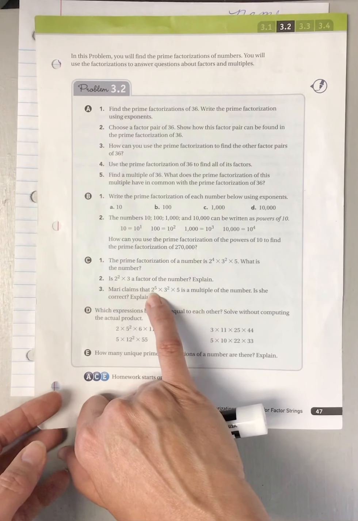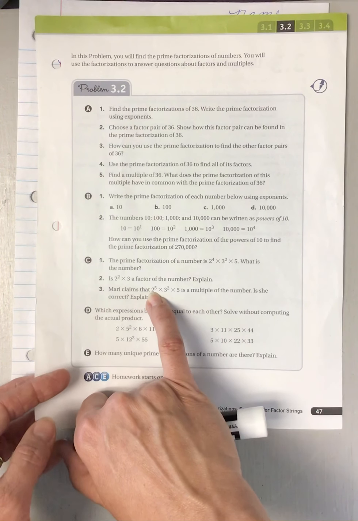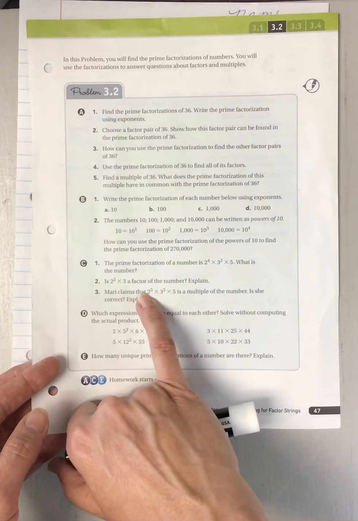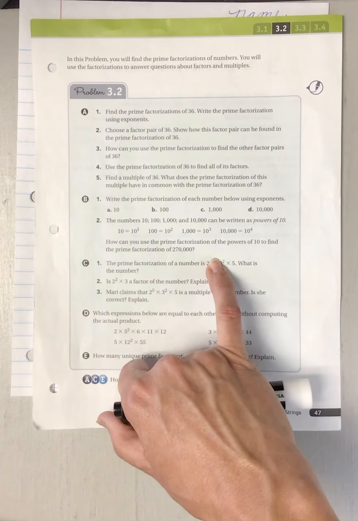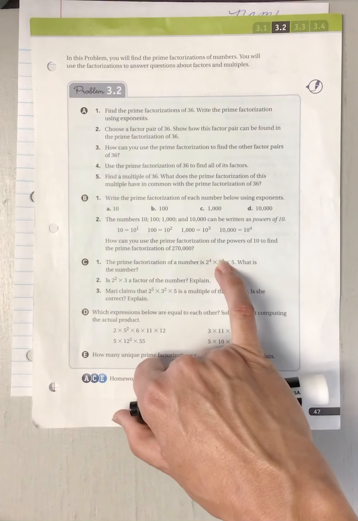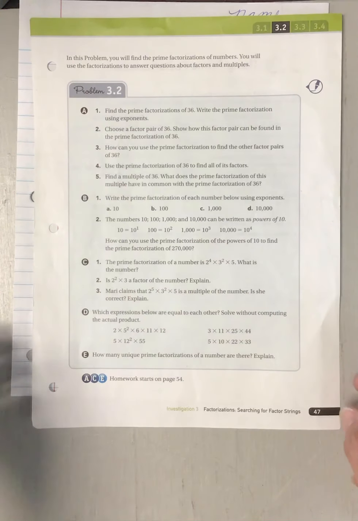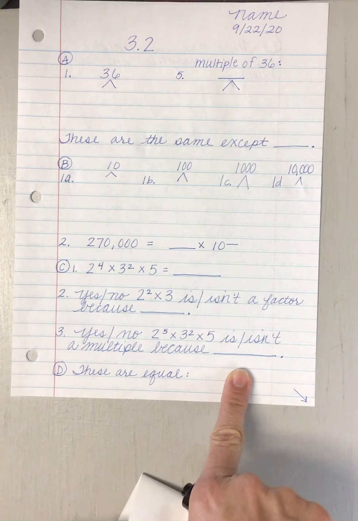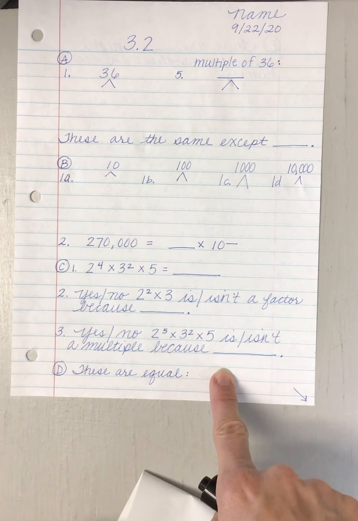Okay, for C3, this person claims that adding an extra 2, so it was 2 to the fourth power, now it's 2 to the fifth power, adding an extra 2 there makes this a multiple of C1. So is this a multiple of this? Think back to the example I did at the beginning of your video. So I wrote that out like this. It is or is not a multiple and explained.